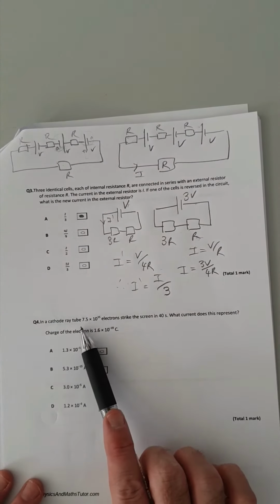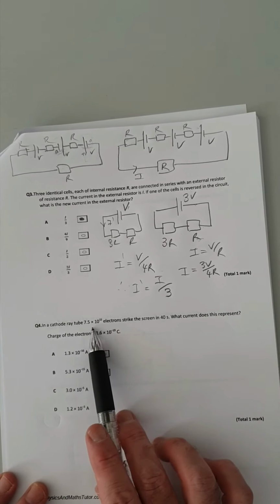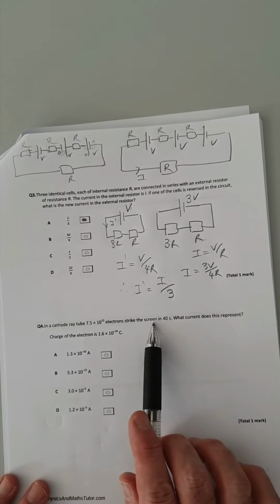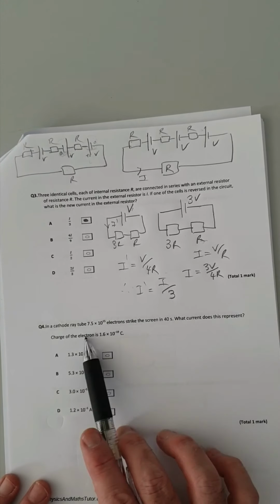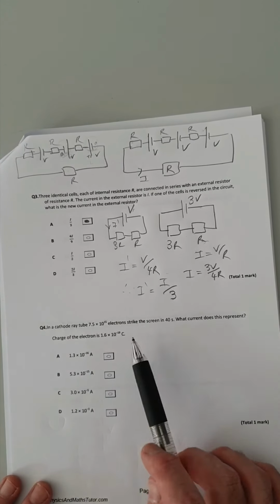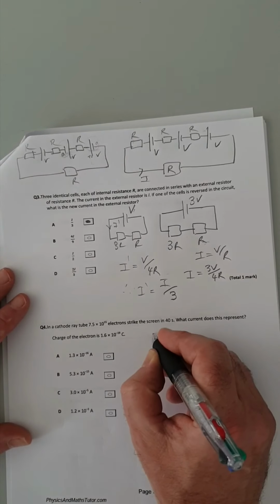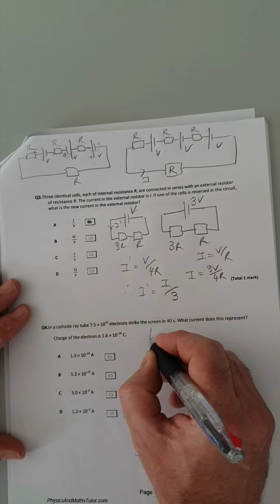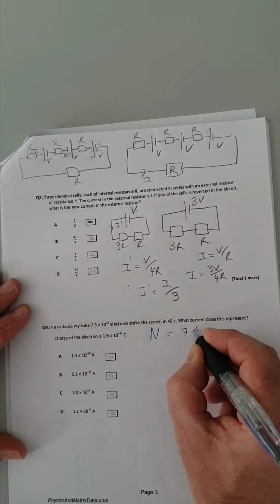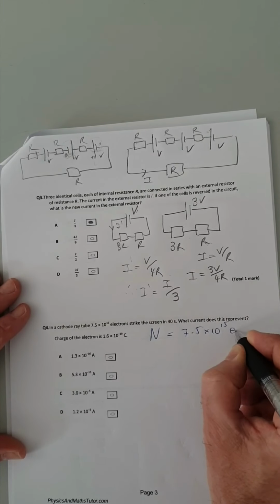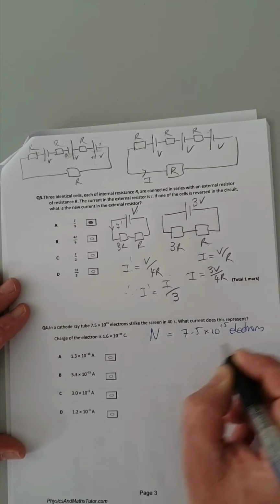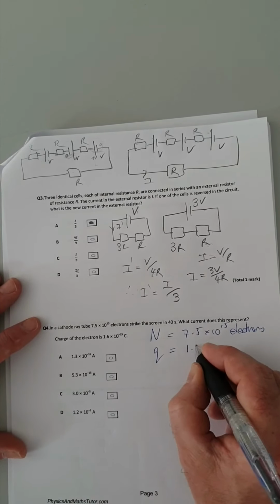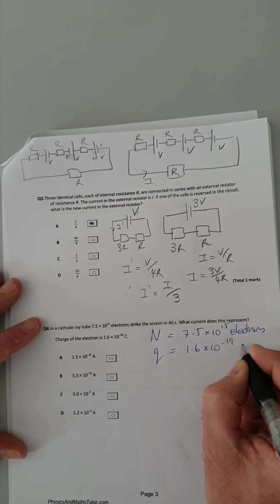In a cathode ray tube, this is an electron gun that accelerates electrons. We've got 7.5 by 10 to the 15 electrons hitting the screen in 40 seconds. What current does this represent? And we're told the charge. So we're told that the number of electrons is equal to 7.5 by 10 to the 15 electrons, and the charge per electron is 1.6 by 10 to the minus 19 coulombs.